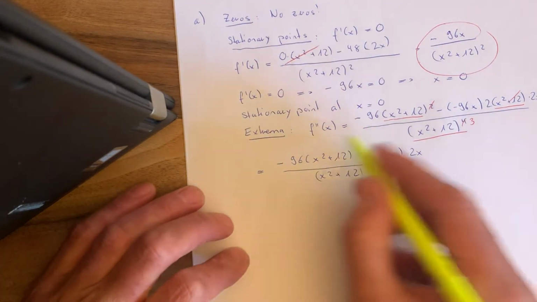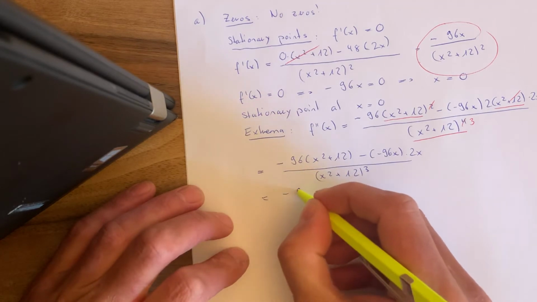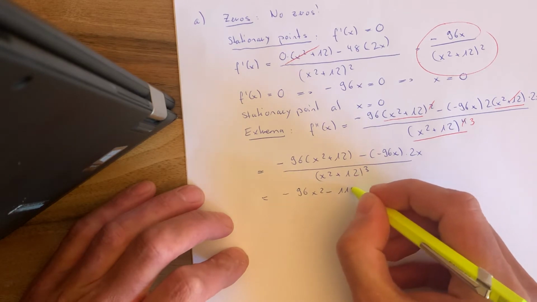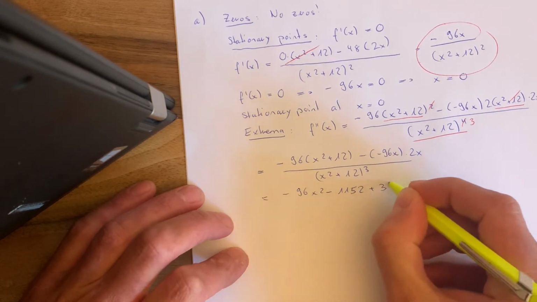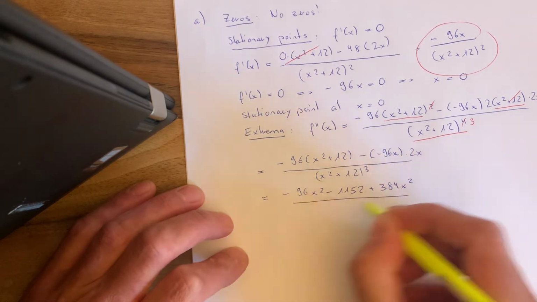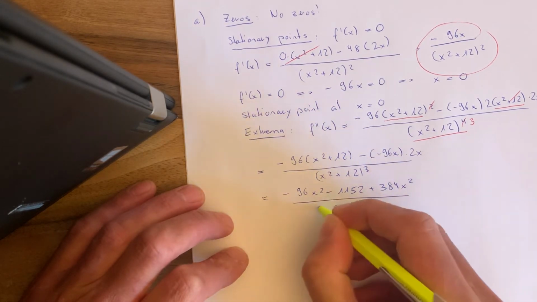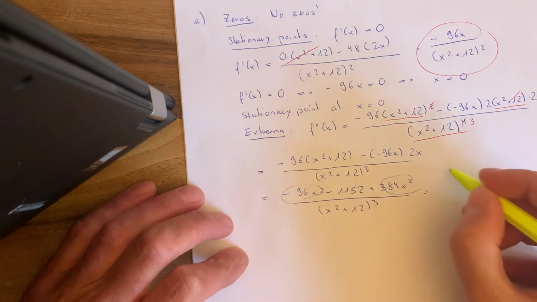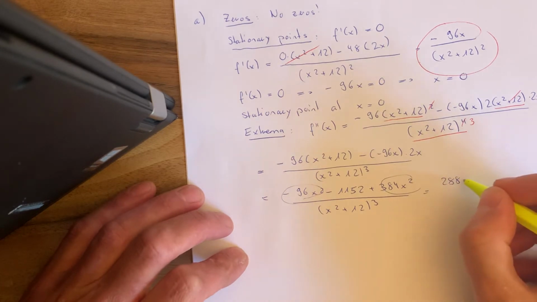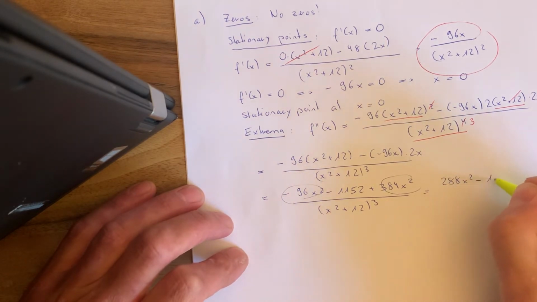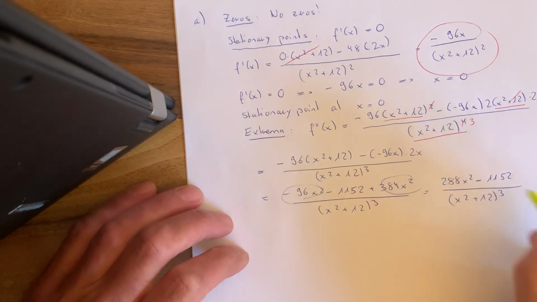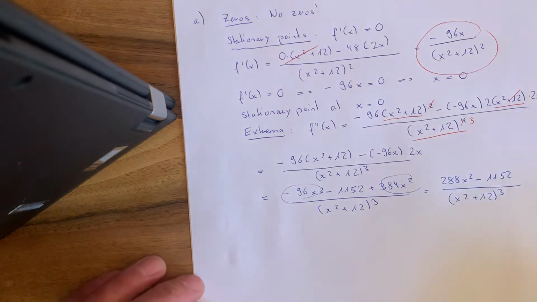Well, simplify here, leading to minus 96x squared minus 1152 plus 384x squared divided by x squared plus 12 to the power of 3. Now we combine these two expressions, leading to 288x squared minus 1152 divided by x squared plus 12 to the power of 3. So this is the second derivative here.